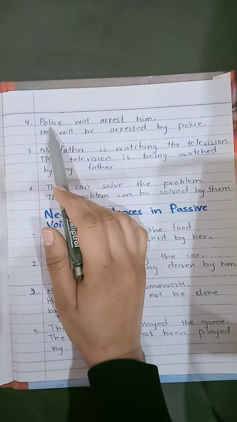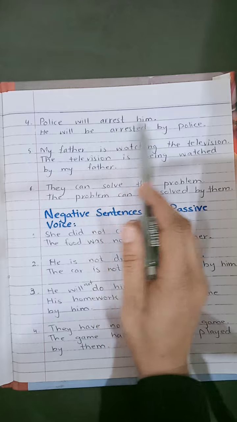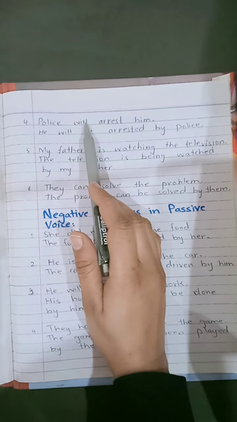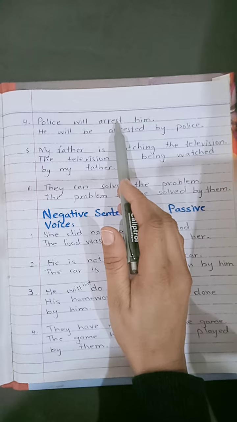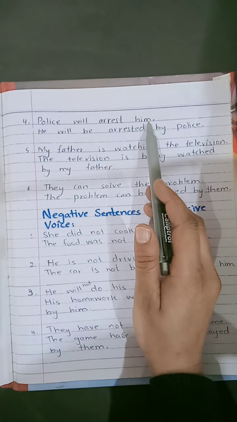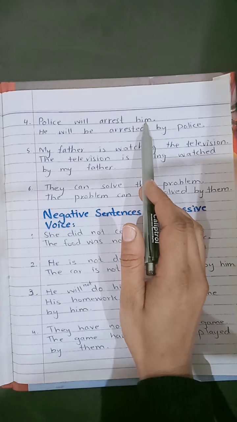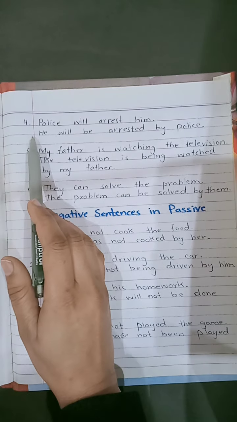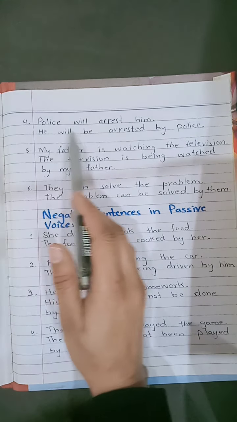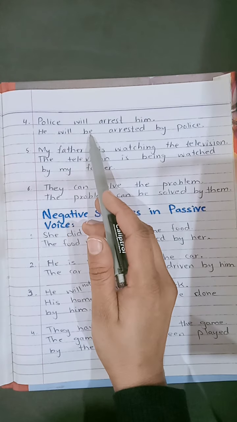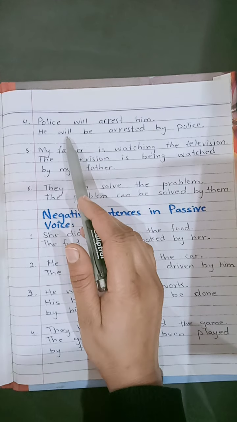The next is police will arrest him. Here police is the subject of the sentence, will is the helping verb, arrest is the verb, him is the object of the sentence. Him will be converted into he as it comes at the start of the sentence. Will remains the same. Be will be added with will.